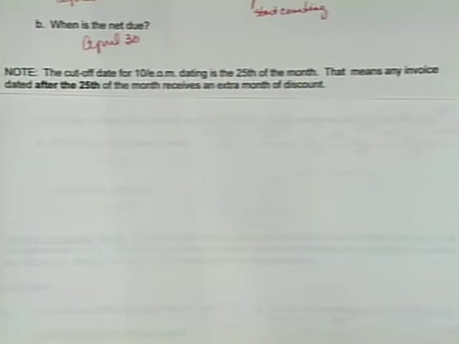The cutoff date for end of month is the 25th of the month. Any invoice dated after the 25th of the month, so the 26th, 27th, 28th, you go to the end of the following month. Details, details. Okay, if your invoice date is after the 25th of the month, the 26th, 27th, 28th, 29th, depending on the month, 30, 31, then you can go to the end of the following month.